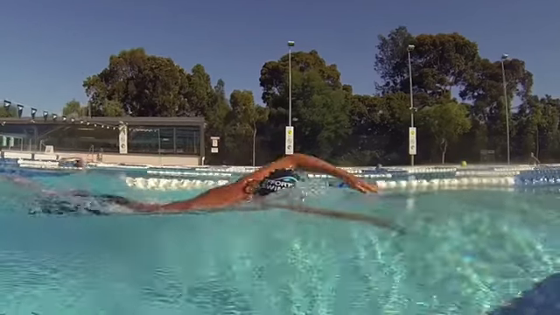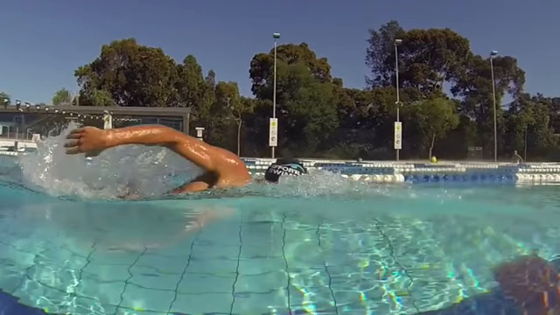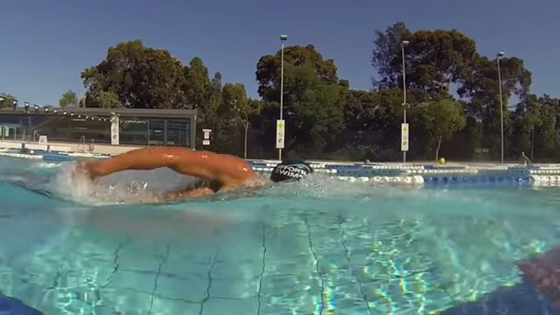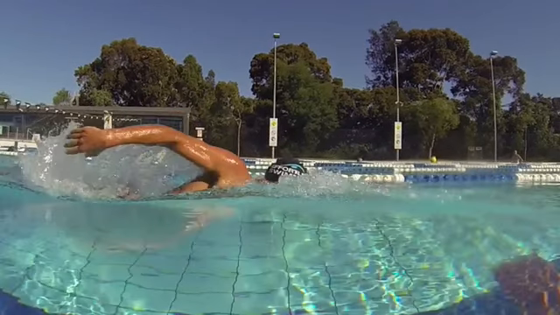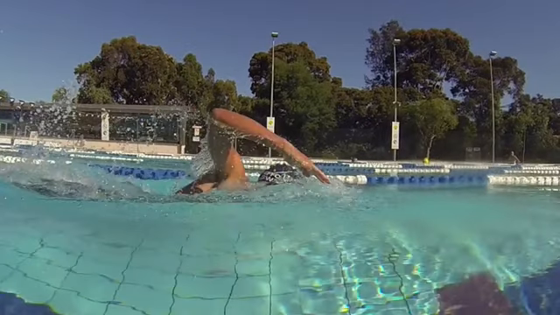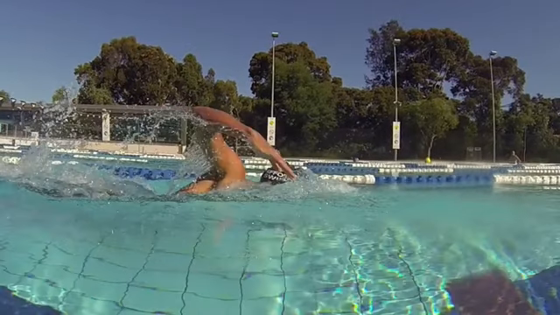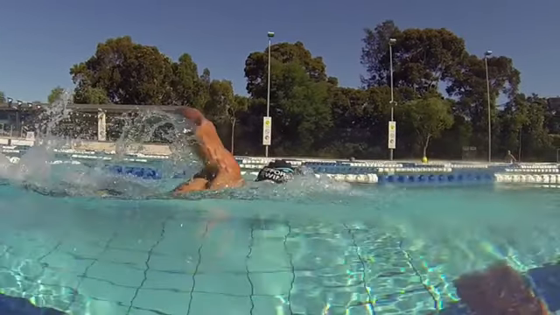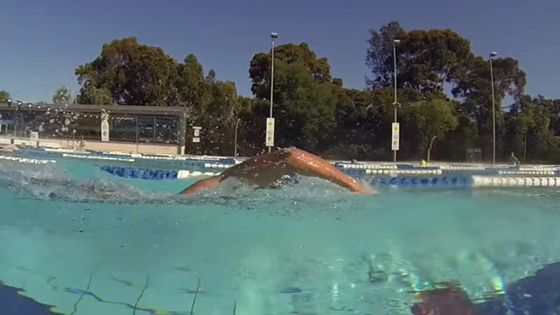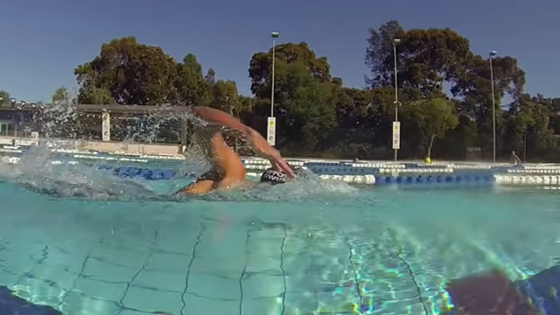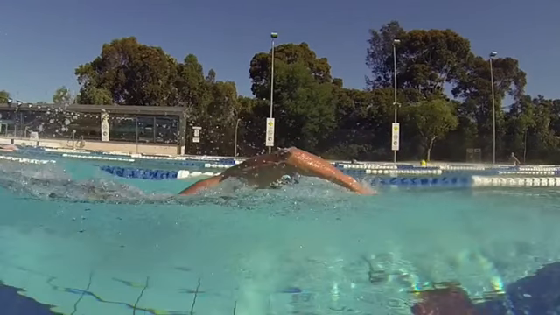Now you can see here with Clayton on his right hand, this is the side he normally doesn't breathe to as often. The right hand comes out and he's relatively high and wide with that hand. The elbow comes out relatively high as well. But you can see how the hand swings around quite a bit. So he's very open with that arm. And we see that working really well for a lot of adults because most adults don't have the same flexibility and mobility of a lot of junior swimmers. So they're better off coming around a little higher and wider than what they are sometimes used to.